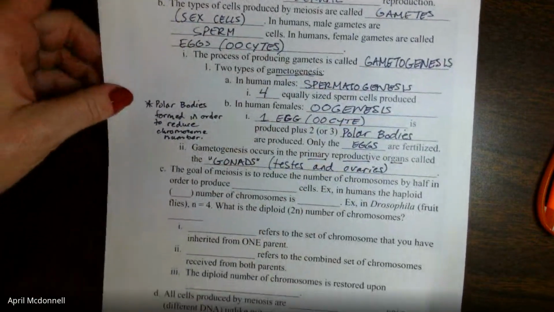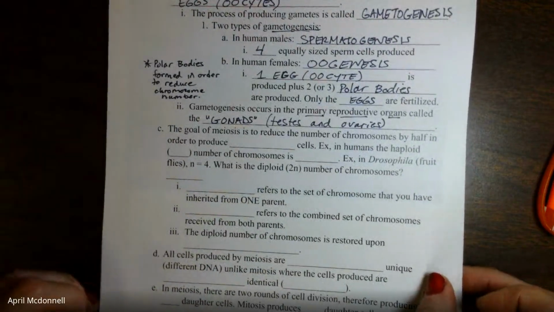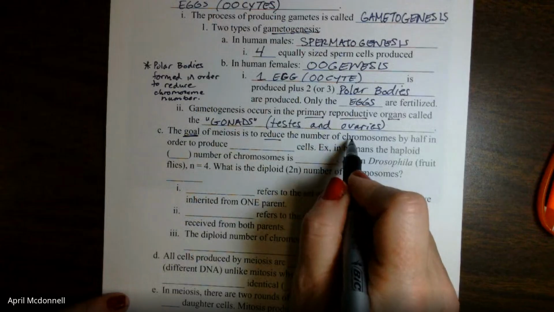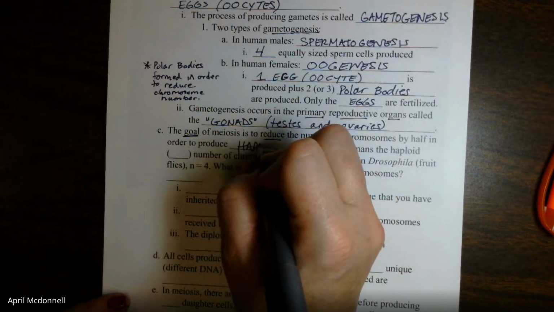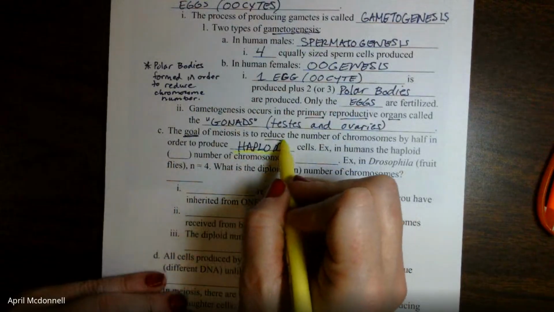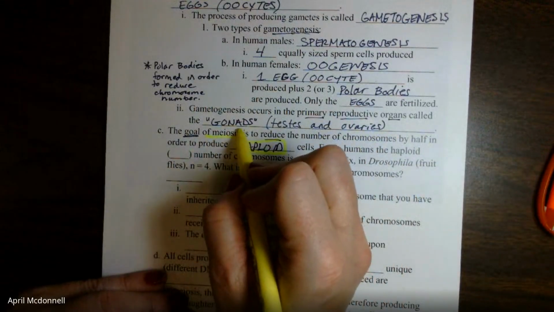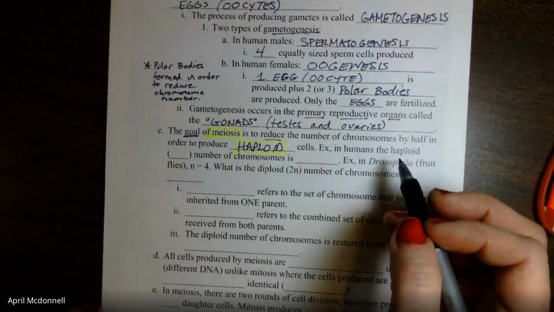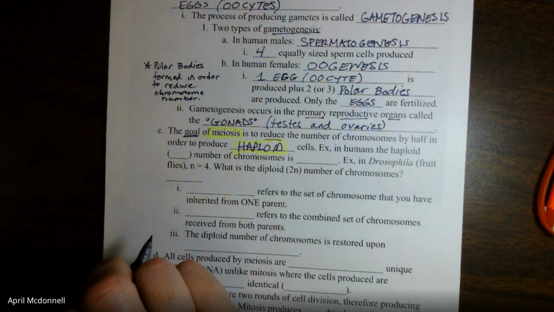All right. Let's go over meiosis in a little bit more detail, make sure you understand a few things. The goal of meiosis is to reduce the number of chromosomes by half in order to produce haploid cells. So when you hear the term haploid, always connect it with meiosis. Meiosis is the only type of cell division that we're going to talk about in this class that will produce a haploid cell. In humans, the haploid number of chromosomes is going to be 23.